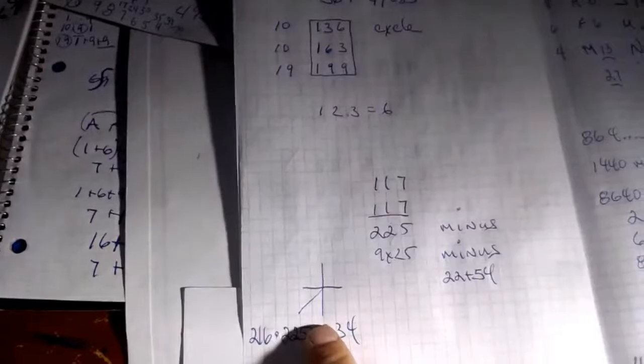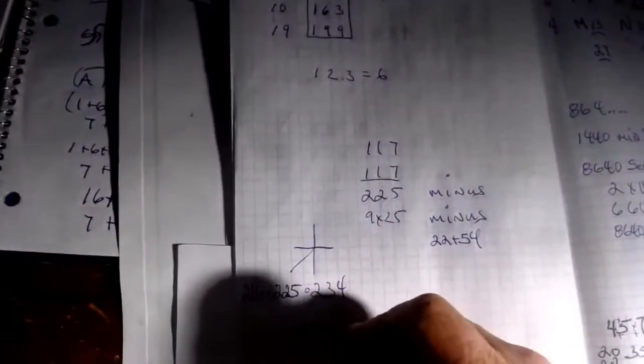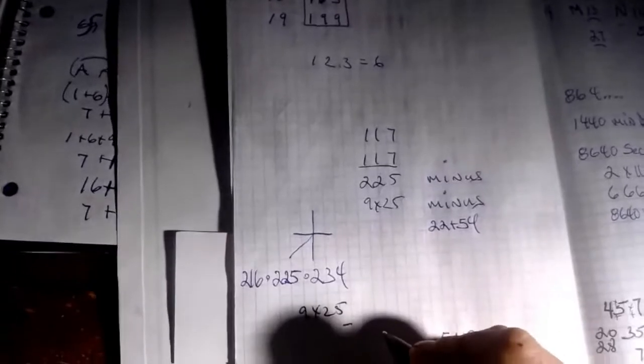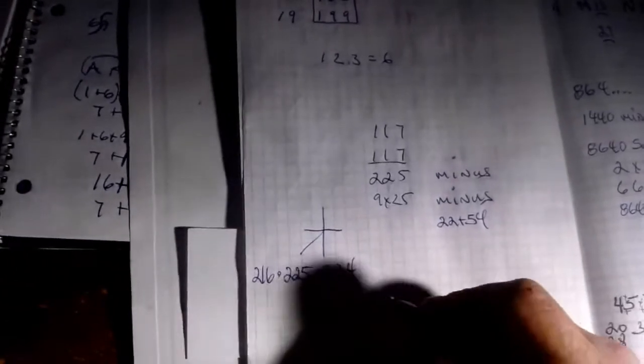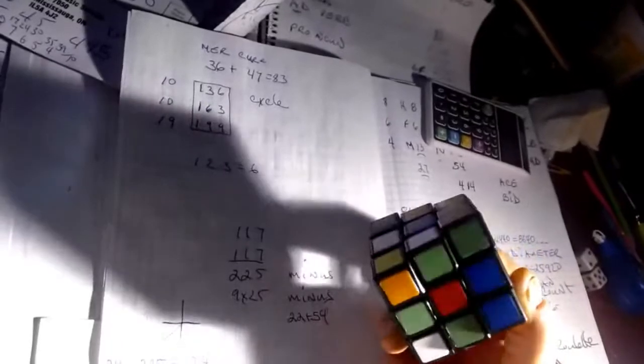The thing about minus, it lands us right over here into this area. 9 times 25 gets us into that area. Okay, that is your 3 by 3 setup of the cubonic world we live in, the house of Kaaba.